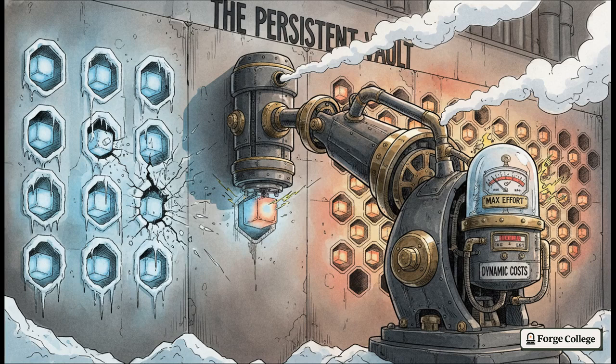For instance, thanks to EIP-2929, writing to a storage slot you've never touched before, what we call a cold read or write, is going to cost you significantly more than interacting with a warm slot you've already accessed during that same transaction. It's essentially the EVM's way of forcing you to be highly efficient with the permanent vault.